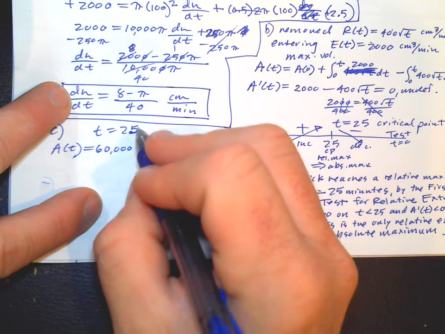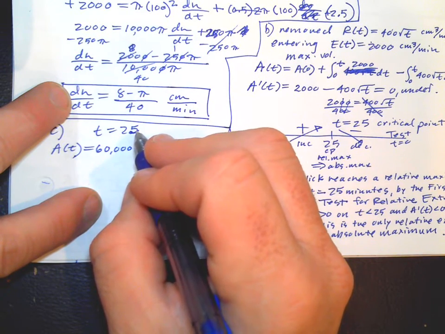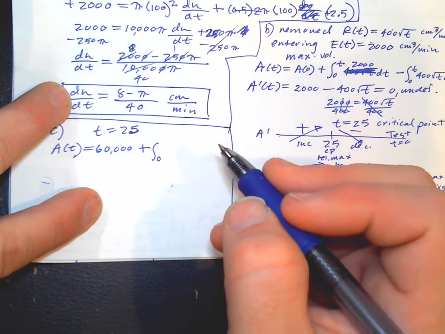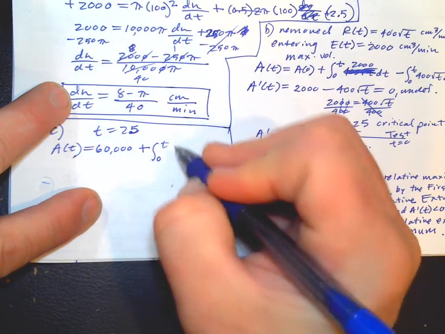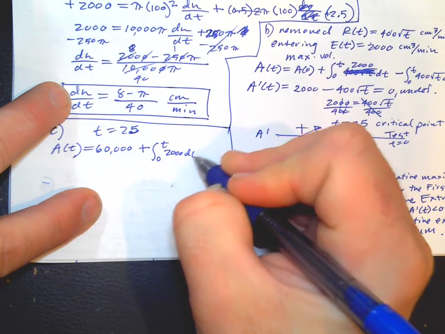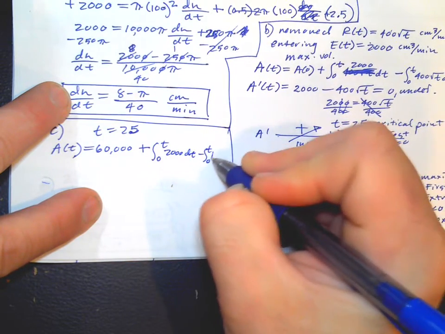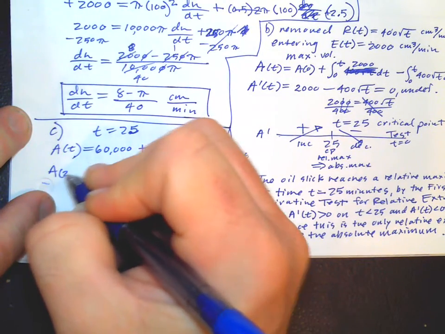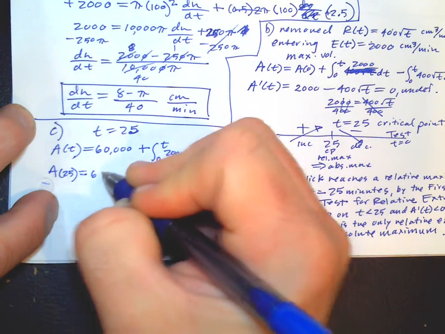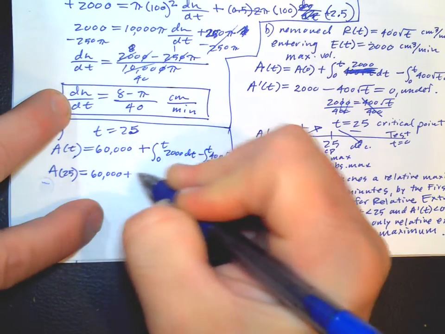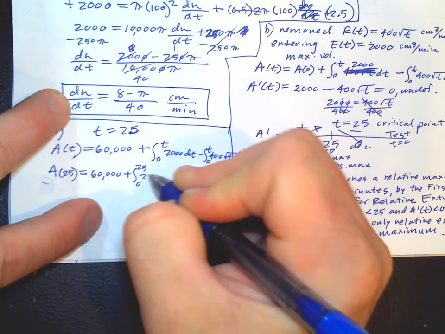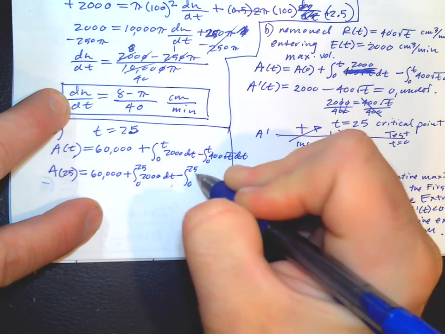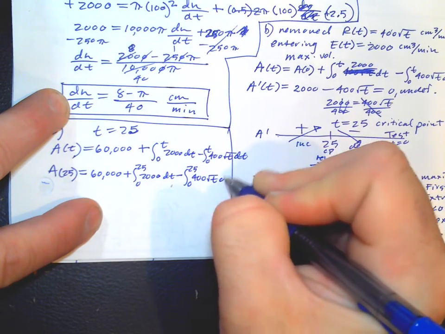Okay. And the 25 was after the device arrived. And this is when the device arrived. So we're going to say time 0 is when the device arrived. And so we're going to do integral from 0 to t of 2000 dt minus integral from 0 to t of 400 square root of t dt. So this is your rate model. And we're just going to use it to find the amount at 25. So it's going to be integral from 0 to 25 of 2000 dt minus integral from 0 to 25 of 400 square root of t dt.